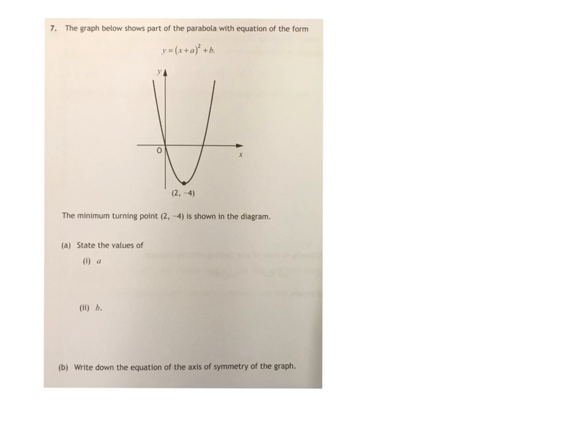So question 7, we've got a graph of a parabola and we need to state the values of a and b inside this. So we've got y equals (x plus a) squared plus b. Okay, so we need to know that the turning point is (minus a, b). So if we look at our turning point, we've got (2, minus 4). So that means that minus a is equal to 2 and b is equal to minus 4.